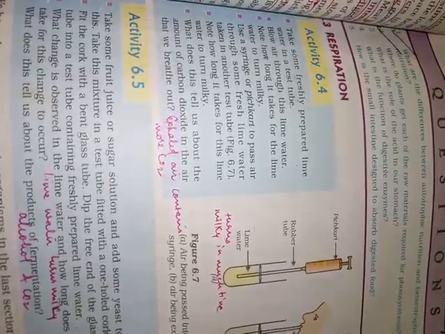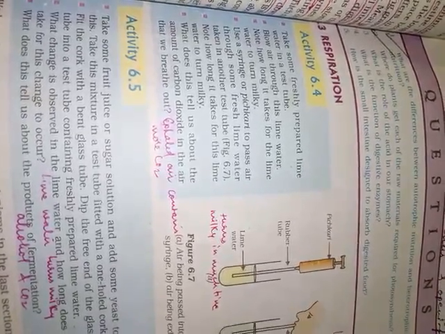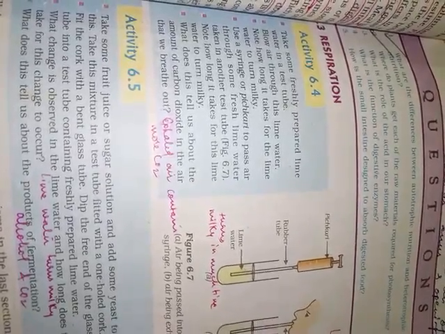And then children, note down the time taken this time by the lime water to turn milky, and then compare these two, and this will tell you about the amount of carbon dioxide in the air that we breathe out.